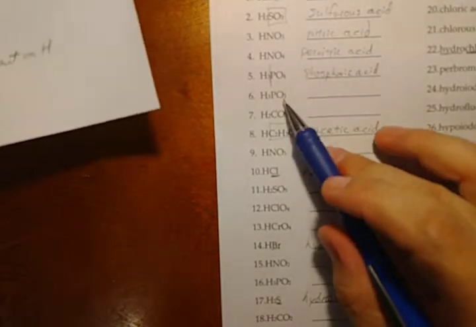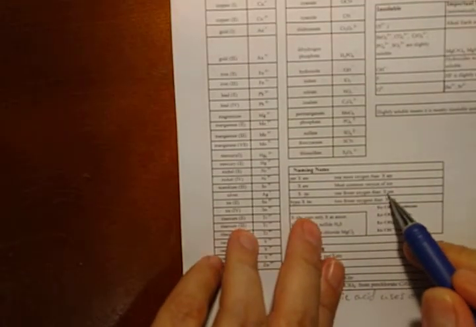Which leads us to PO3, and that's one fewer oxygen, isn't it? One fewer oxygen than phosphate would mean it's phosphite. And then we switch boxes, and if you're using phosphite to make an acid, you have something ous acid. So phosphite makes phosphorous acid, OUS, phosphorous acid.